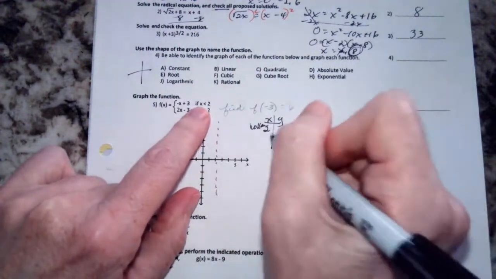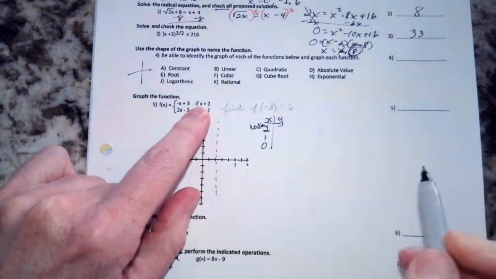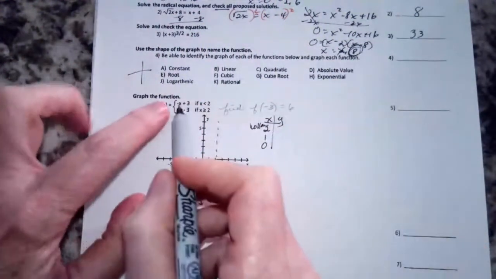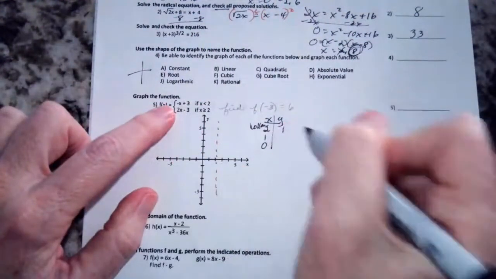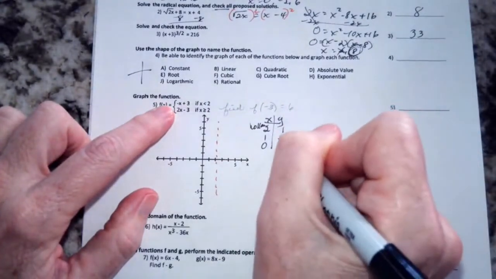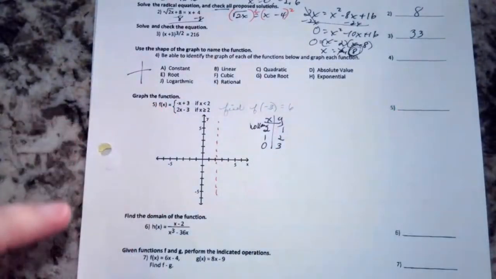I'm looking for other numbers that are less than 2. That's 2, 1, and 0. So plug in negative 2 plus 3 is a 1. Negative 1 plus 3, negative 0 plus 3. So let me go graph those.